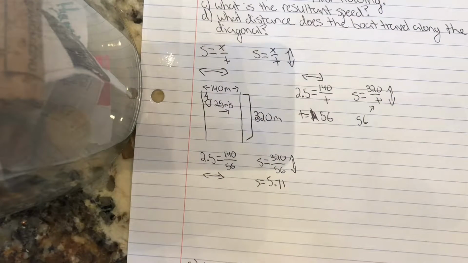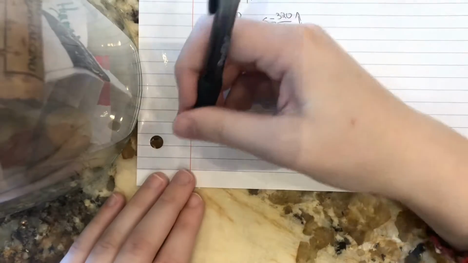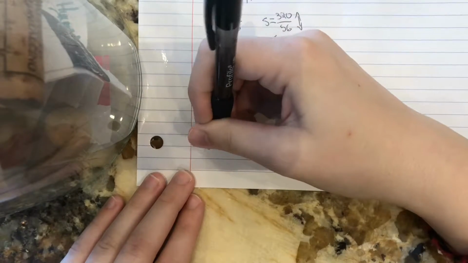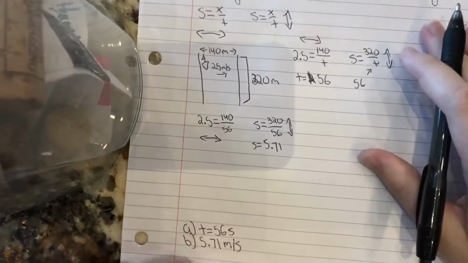So that answers question B. How fast is the river flowing? So that answer, we'll write down here. B, 5.71 meters per second is speed.